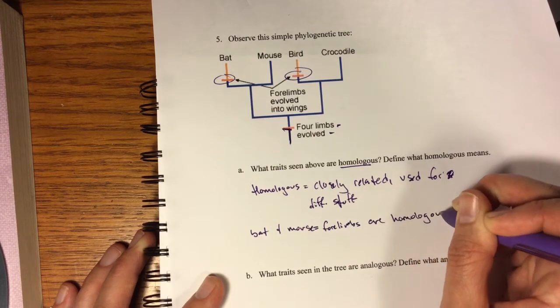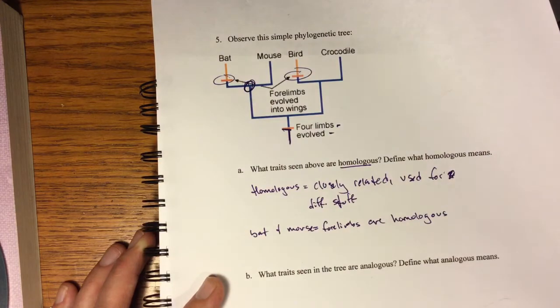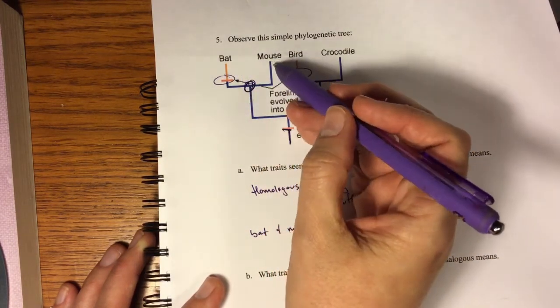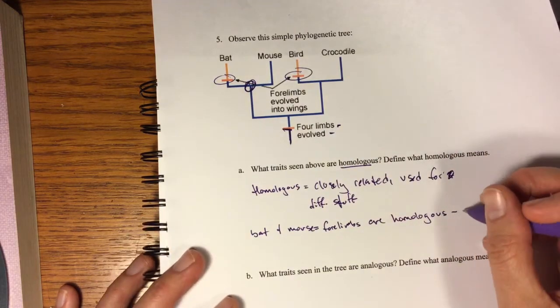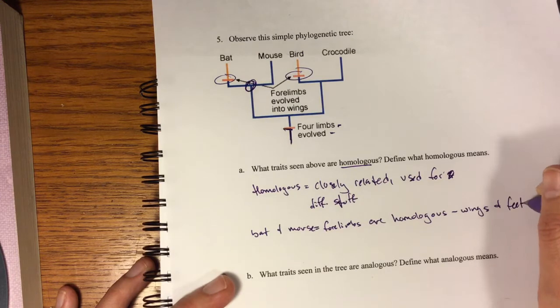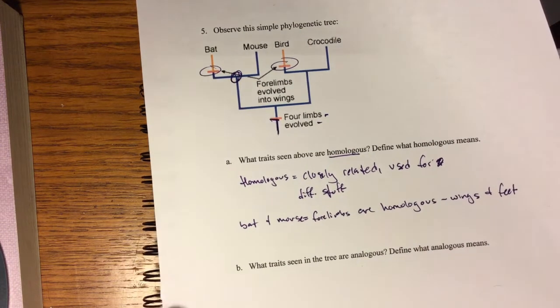So somewhere in history, they have a common ancestor that had 4 limbs. And in one case, they turned them into wings. In the other case, they kept them as feet. So wings and feet. A bat can actually barely walk on its feet at all. Its hind legs are so weak that they'll break if they walk on them. So that's a fun fact you don't actually need to know.